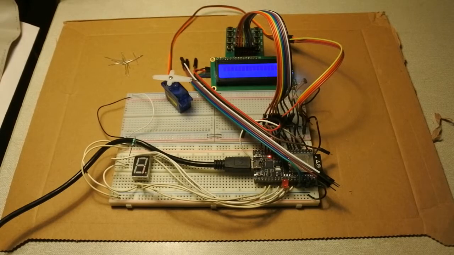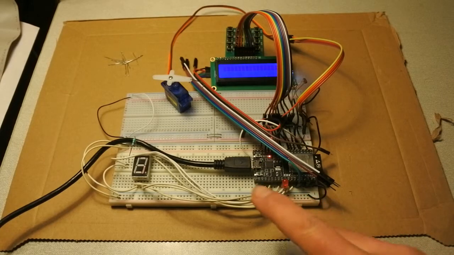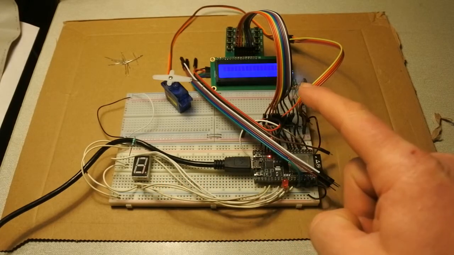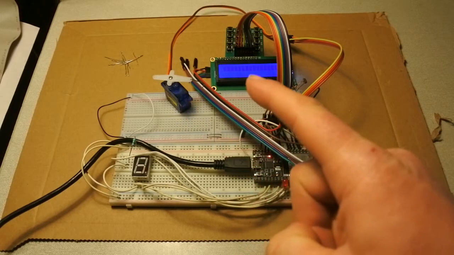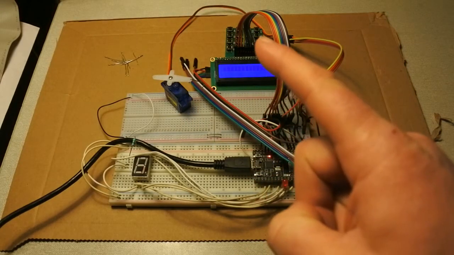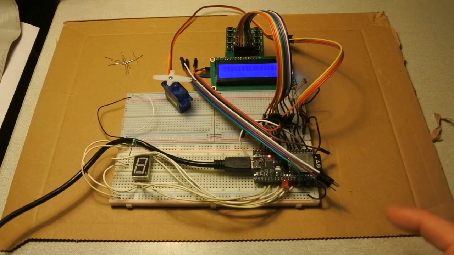Welcome to a new video and episode on my ESP32 Internet of Things device, IoT, with LED, 7-segment display, LDR, servo motor, LCD and keypad. Last time I tried to get the keypad working nicely. Didn't work out quite well.